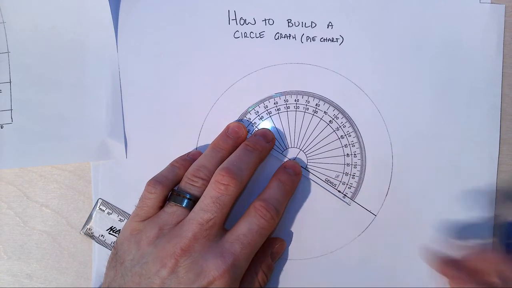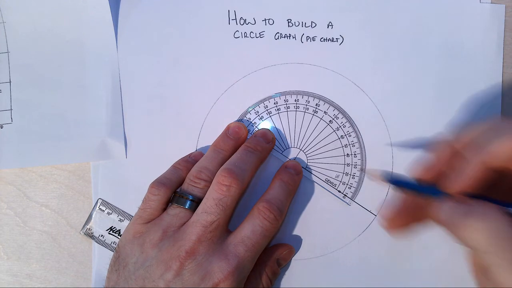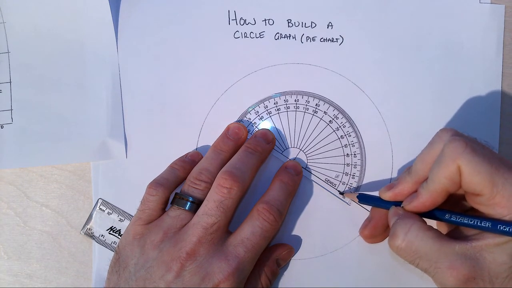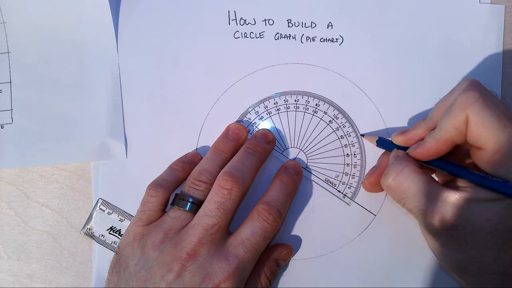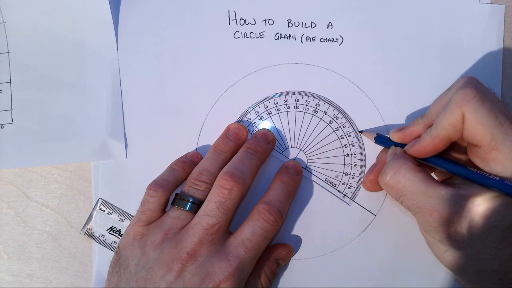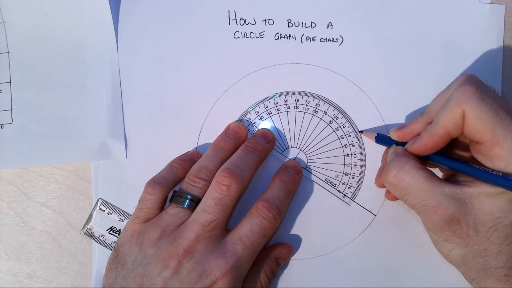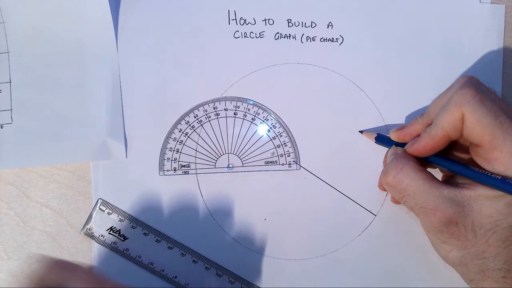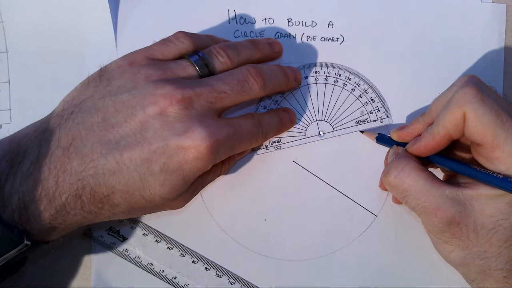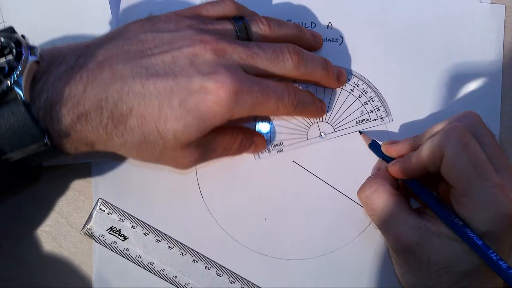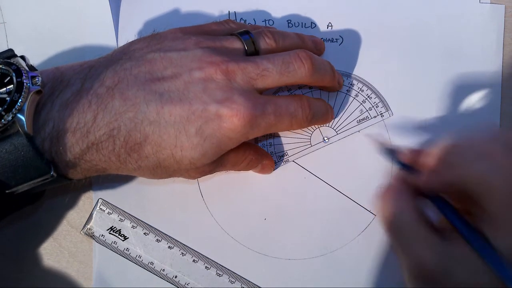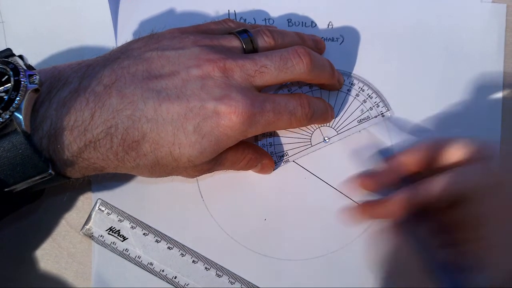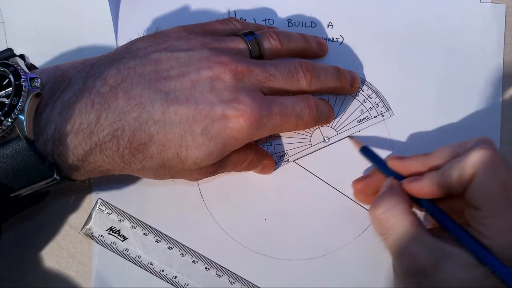Next up, I'm going to measure 58 degrees from 0. So for me, that's the inside set of numbers. Here's 50, here's 60, 55 is here, and here's 58. And my little trick that I like to do is I don't lift the pencil now. I don't make a mark and then lift my pencil. I keep my pencil where it is. And then I use the straight edge of my protractor and line that up with the center of my circle and the edge of my circle. And then I can draw in a segment.